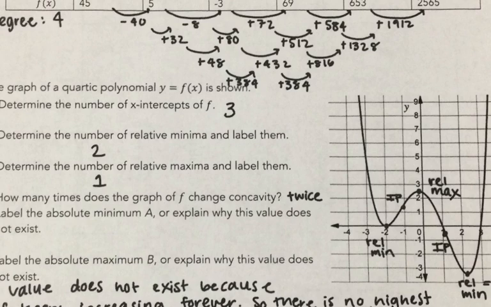Label the absolute minimum and explain why this value, or explain why this value does not exist. That's what we say. How can you label it and say it doesn't? So a relative or absolute minimum would be the lowest y value the graph ever takes on. That appears to be here, is the lowest possible y value. So this is an absolute minimum. Not only is it a relative minimum, it's an absolute minimum. And so they've labeled that A. Questions there?